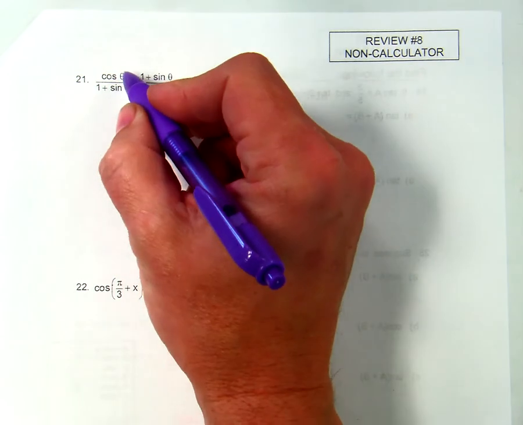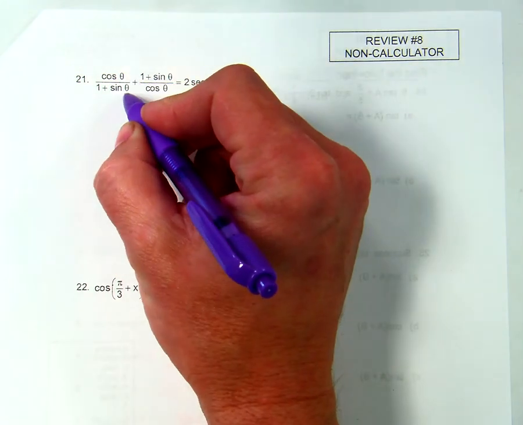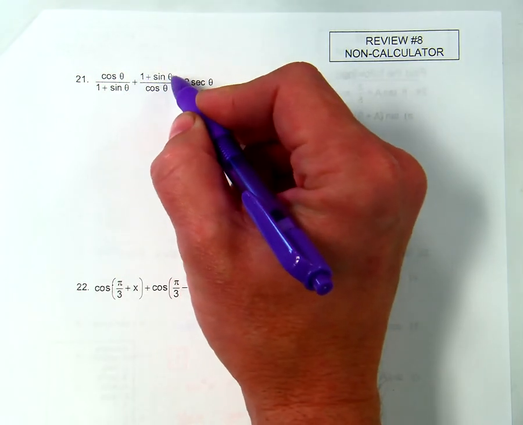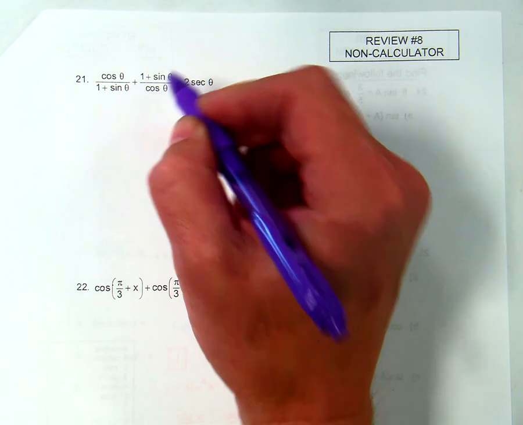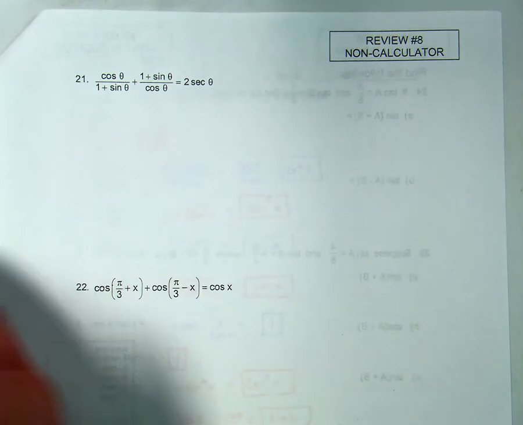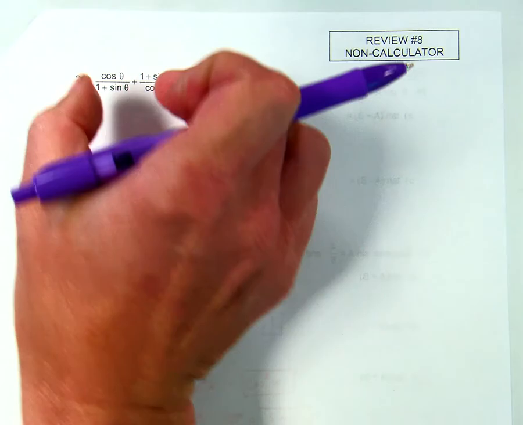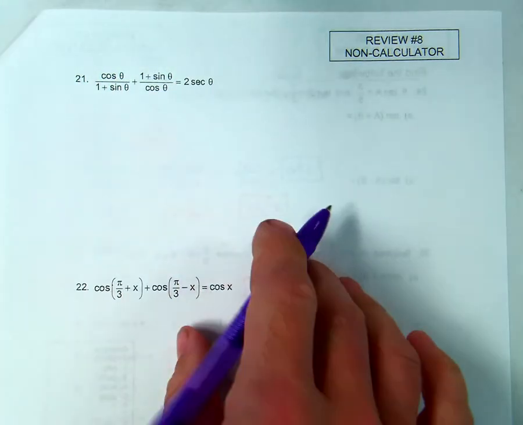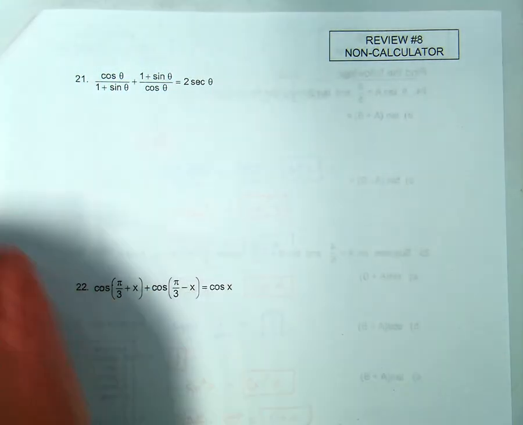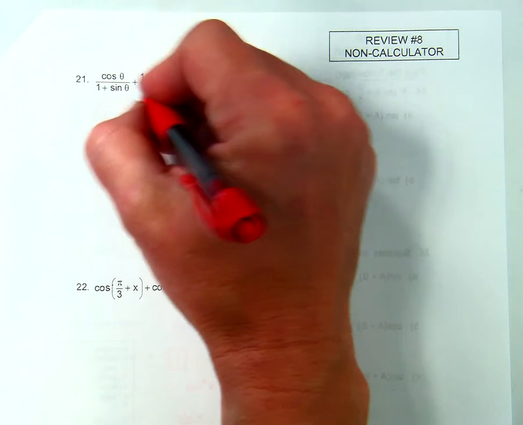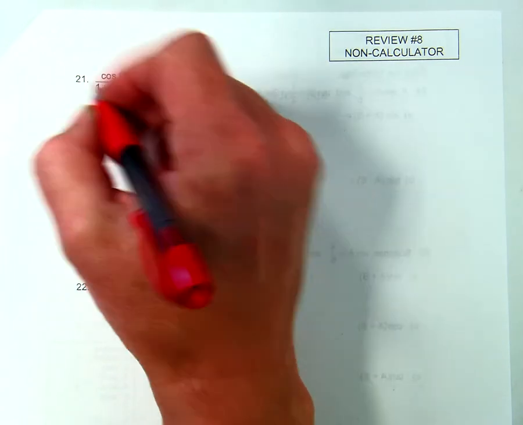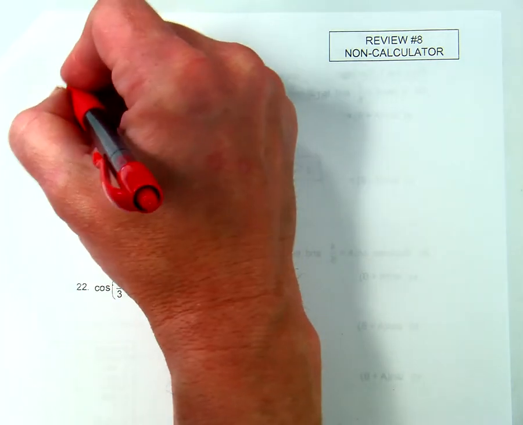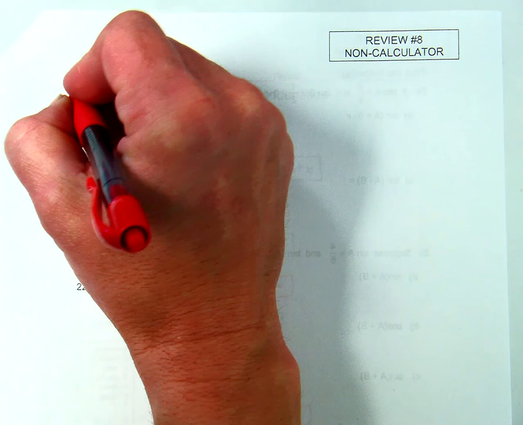So cosine theta over 1 plus sine theta plus 1 plus sine theta over cosine theta. I'm just going to get a common denominator. We have one term, so I'm going to get a common denominator, see if I can get these together, see if I can do some simplification down to one term. I'm going to have to multiply one of these. I'm going to have to multiply this side right here by cosine. That's an easy one, so I'm going to write over this.